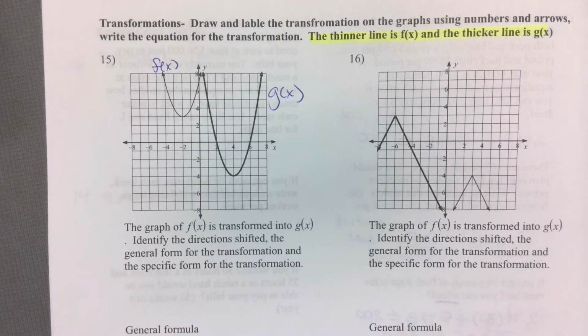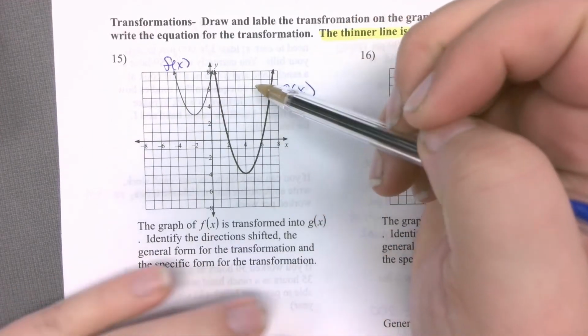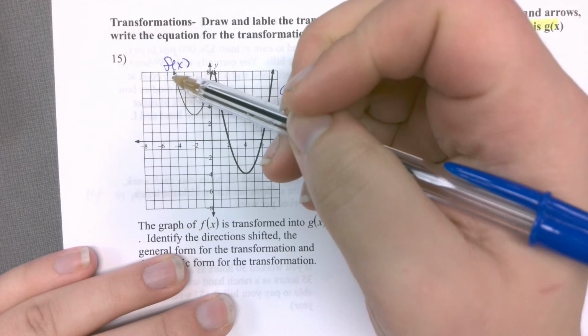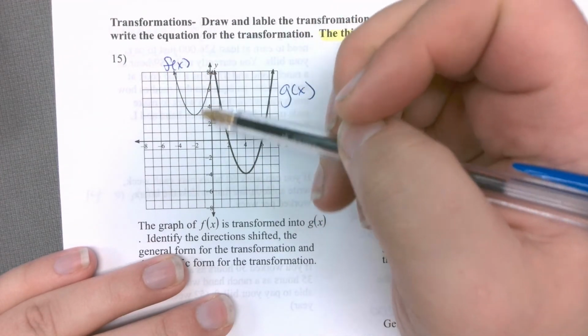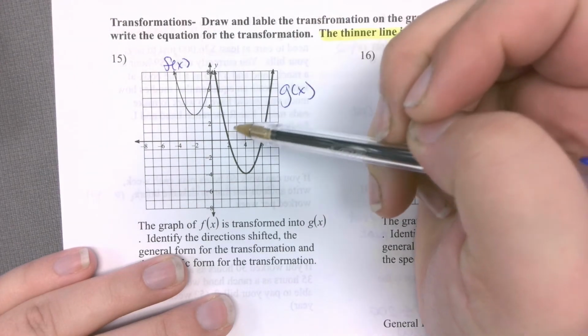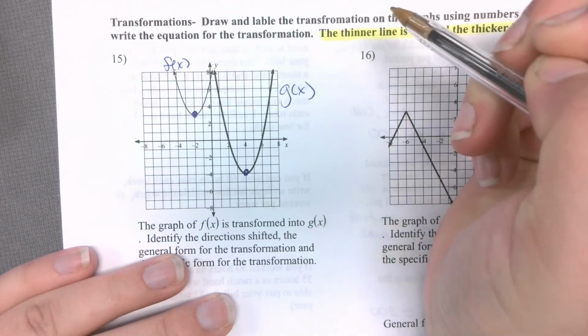This answered it. Okay, so what I want you guys to do is, what point should we use to compare the two? What point on this graph should we use to figure out how it went from here to here? Yeah, the vertex.